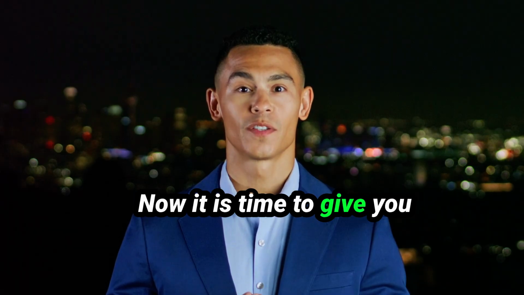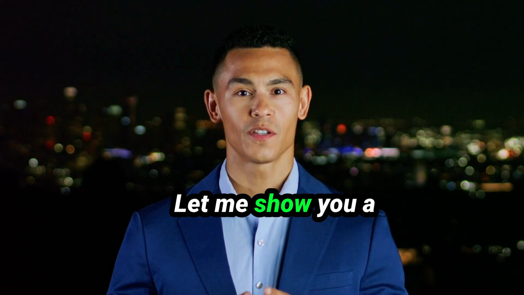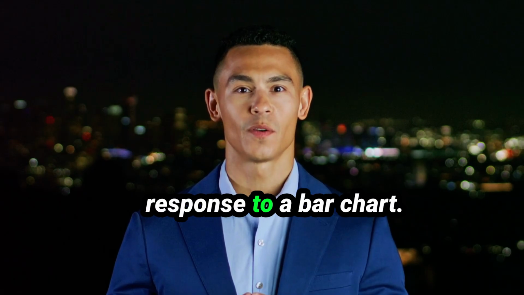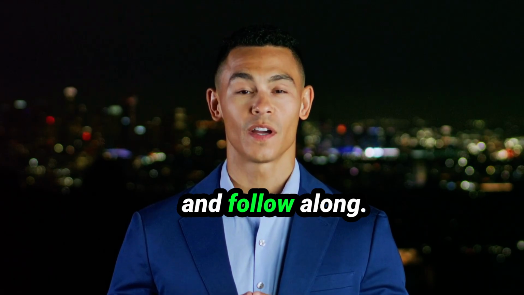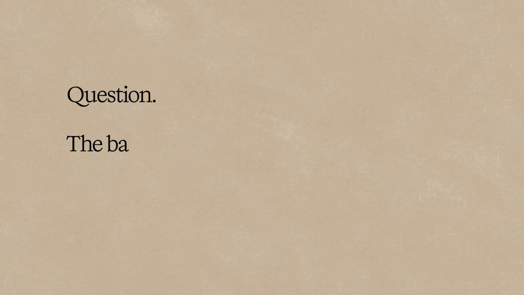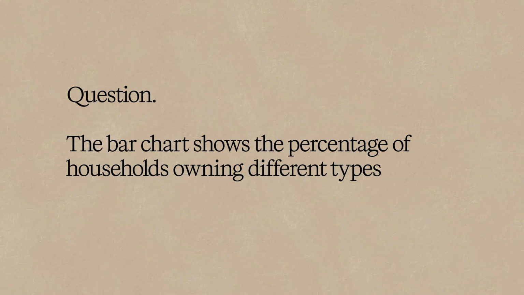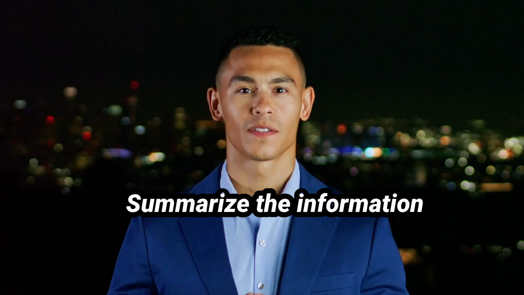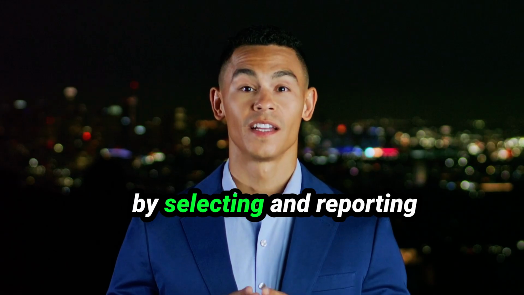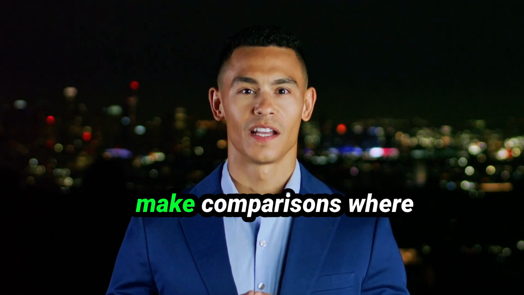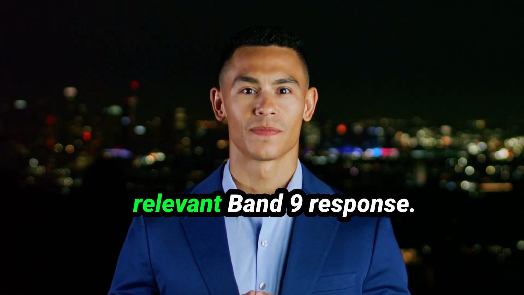Now, it is time to give you what I promised before. Let me show you a complete Band 9 response to a bar chart. Take a screenshot and follow along. Question. The bar chart shows the percentage of households owning different types of technology in 2010 and 2020. Summarize the information by selecting and reporting the main features and make comparisons where relevant.